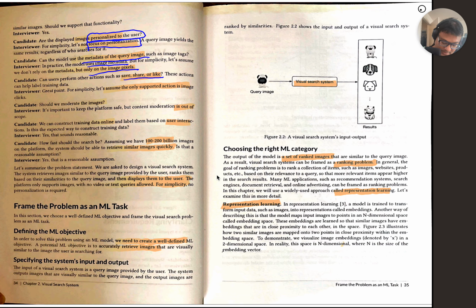And these actions are important for us. So the interviewer will say that, okay, for simplicity, let's imagine that you are only allowed to click the given image, and there is nothing more. And then the candidate says, okay, are we allowed to moderate the image? Whatever we are outputting should be an actual product, and it should not be some sort of offensive product.